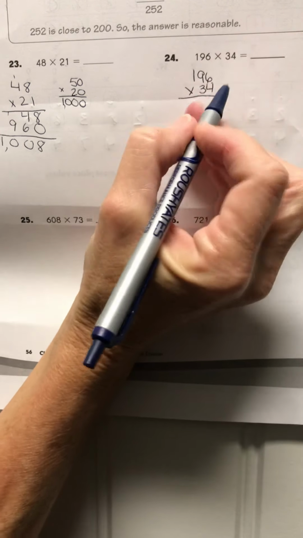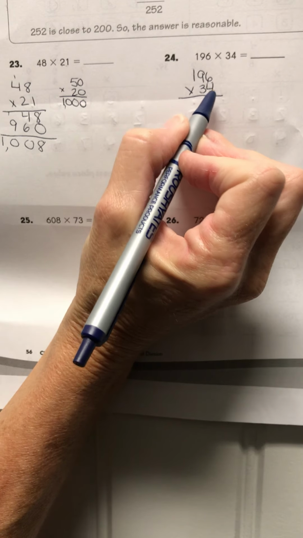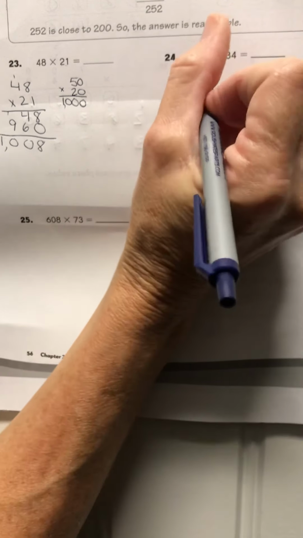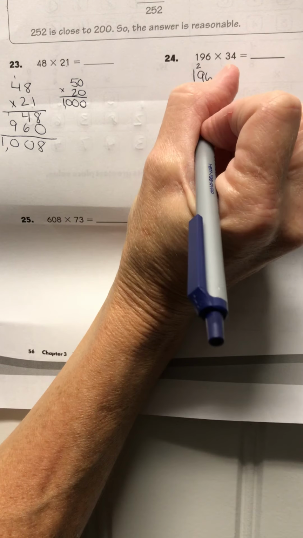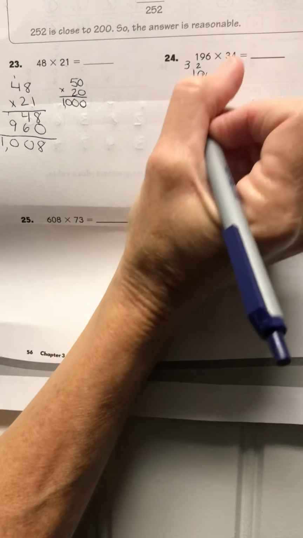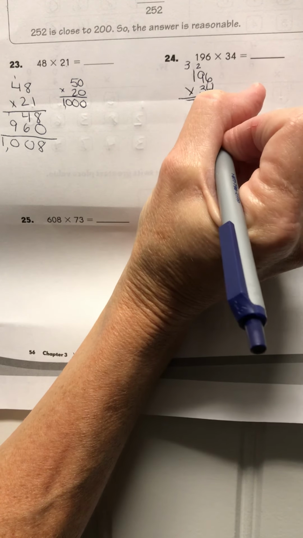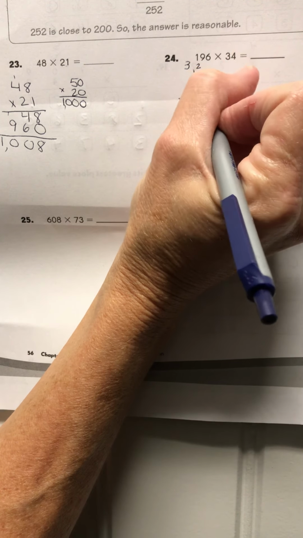6 times 4, remember we have to multiply all 3 numbers times 4, because 3, we're going to pretend he hasn't shown up yet. 6 times 4 is 24. 9 times 4 is 36, plus 2 is 38. 4 times 1 is 4, plus 3 is 7. Don't forget your 0.